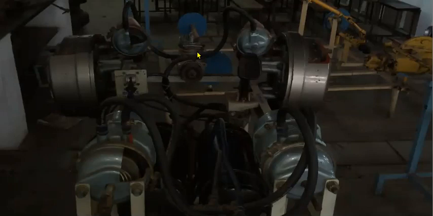You can see the air compressor is necessary to compress the air, like we have learned in the theory part. That compressed air is supplied and collected in an air container, here in black color.